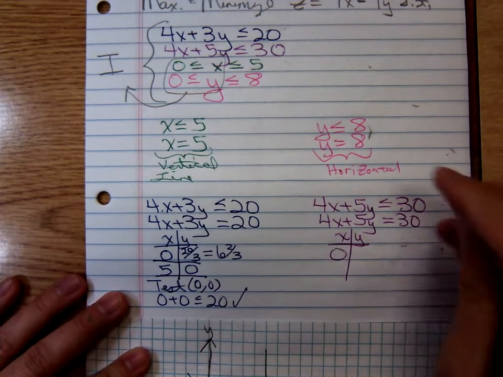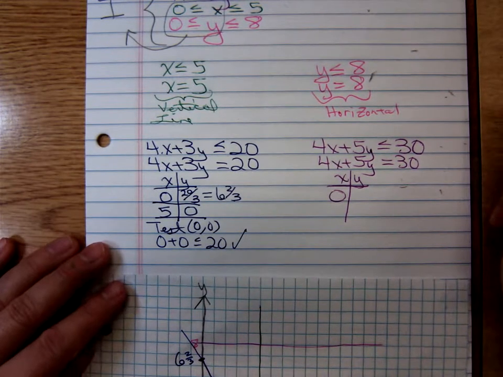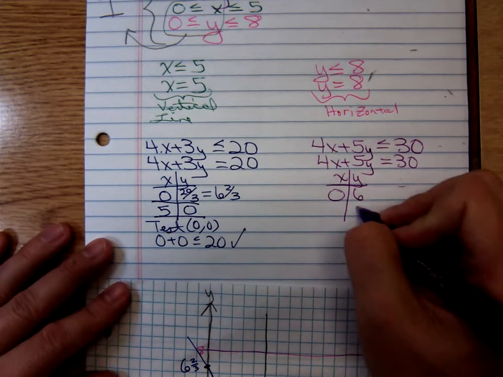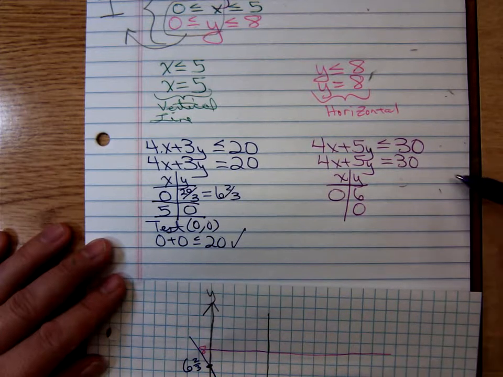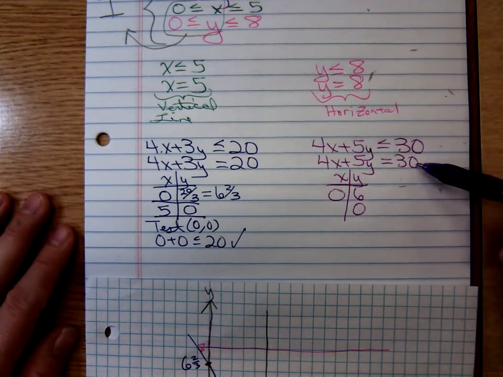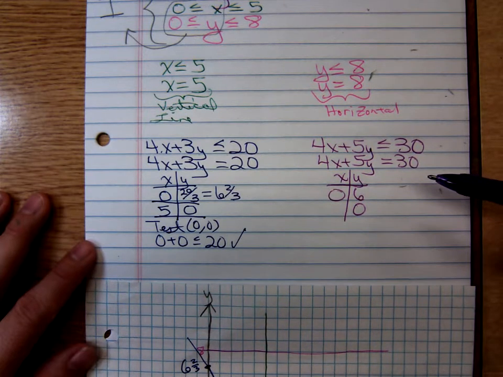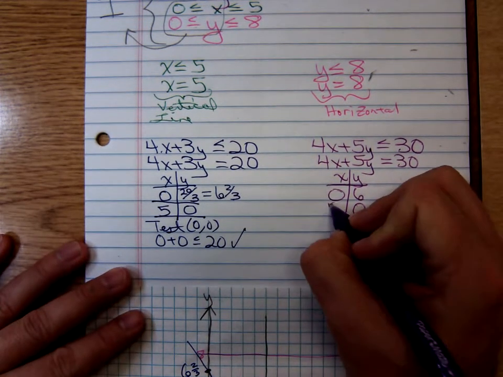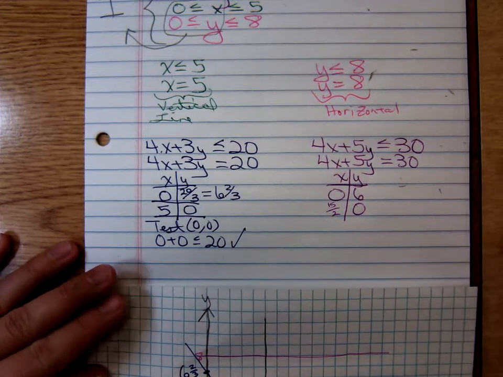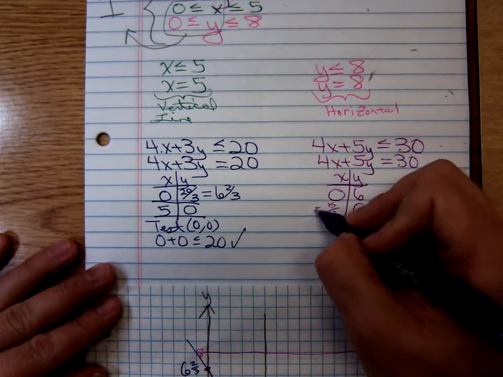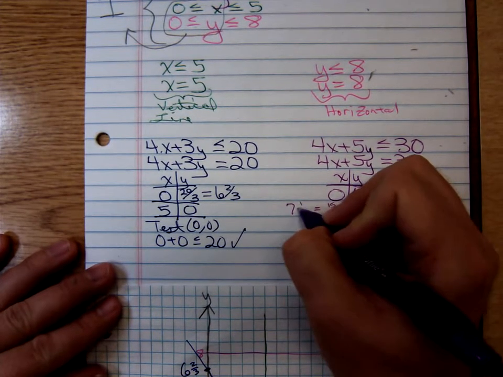When x is 0, y is 6. When y is 0, x is 15 halves, 30/4 reduces to 15 halves. In a moment I'll be labeling that on the x-axis, so maybe I'll think of it as a mixed number, 7.5.